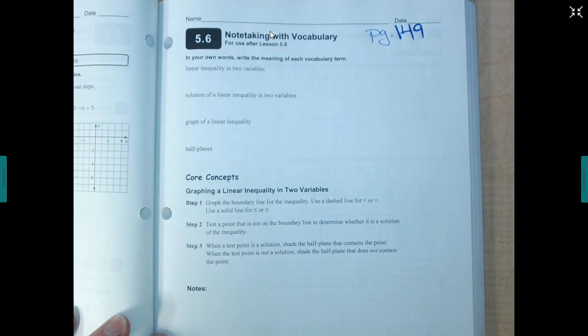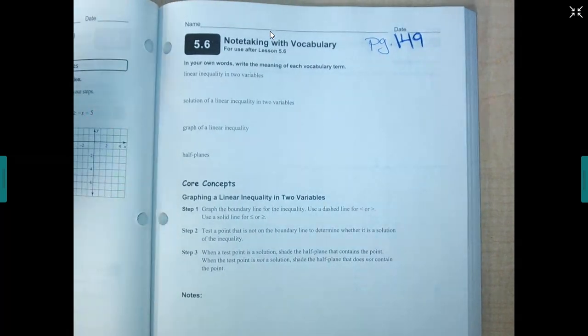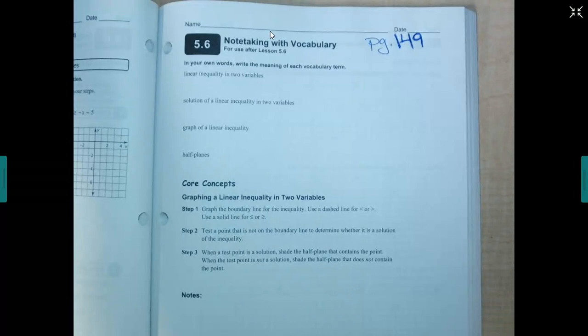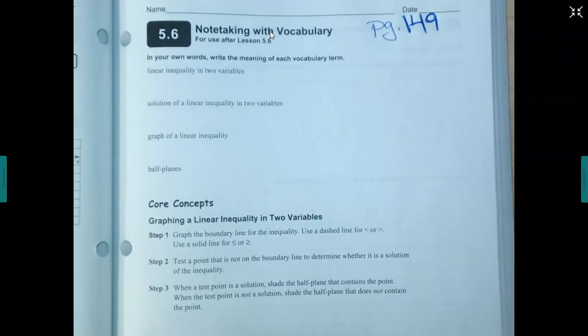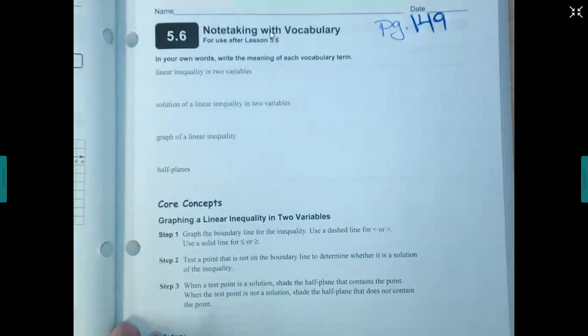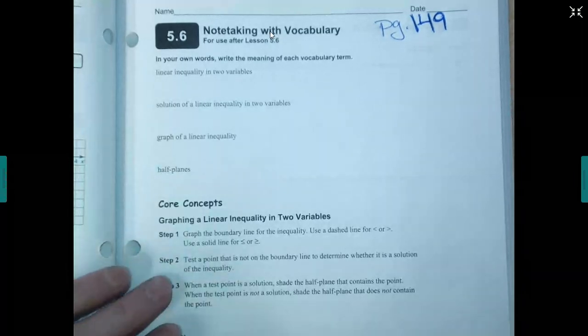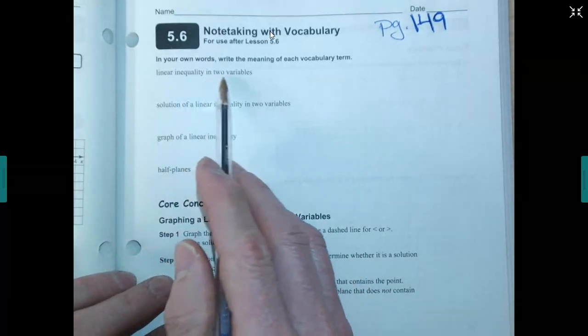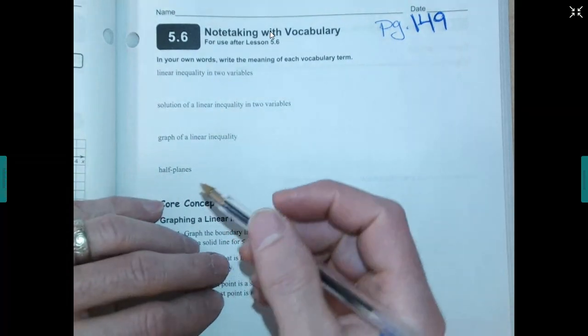Today we are doing 5.6 and we are on page 149. 5.6, page 149. We are doing graphing linear inequalities in two variables. So a linear inequality in two variables, what is that?